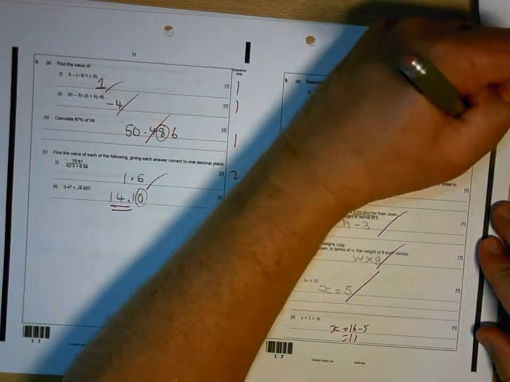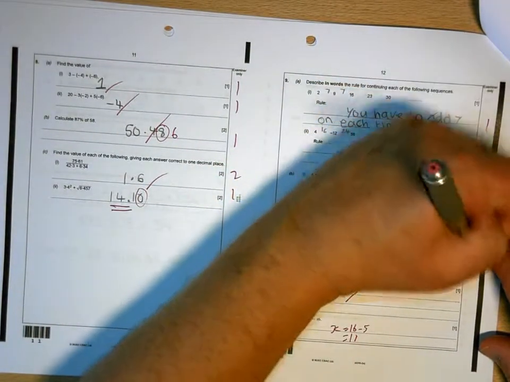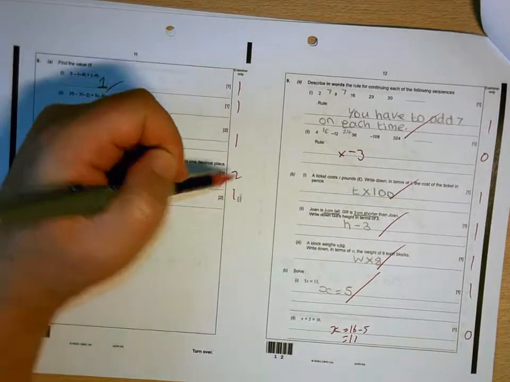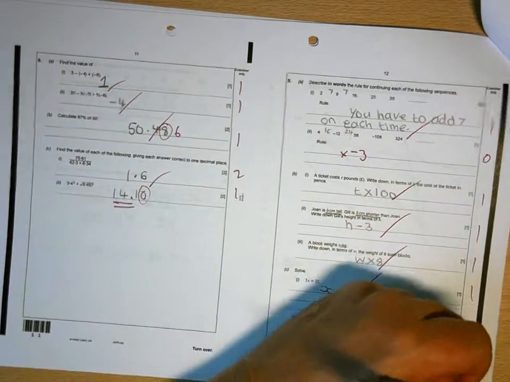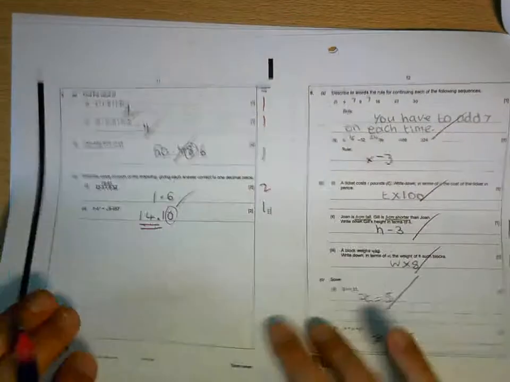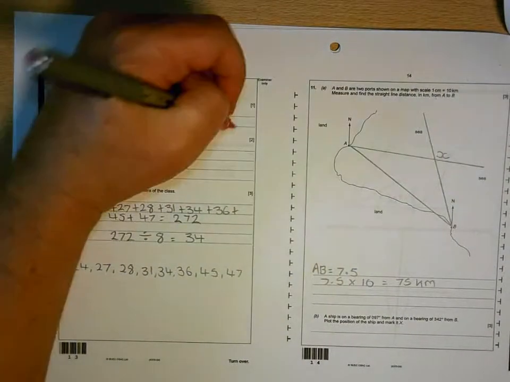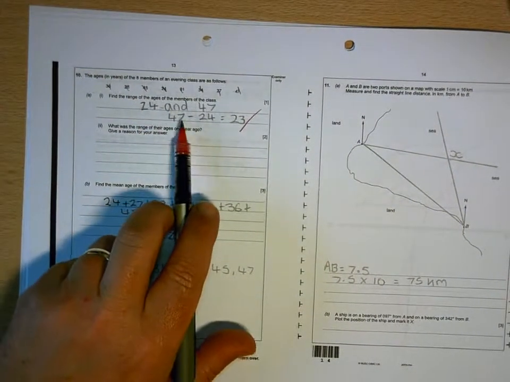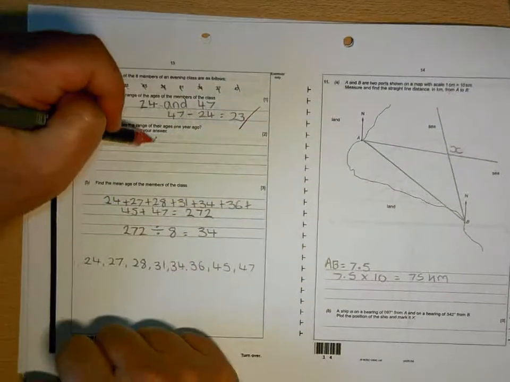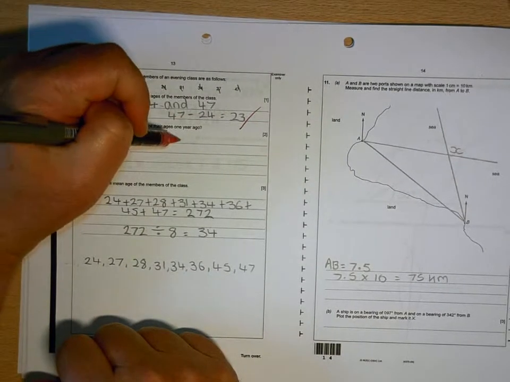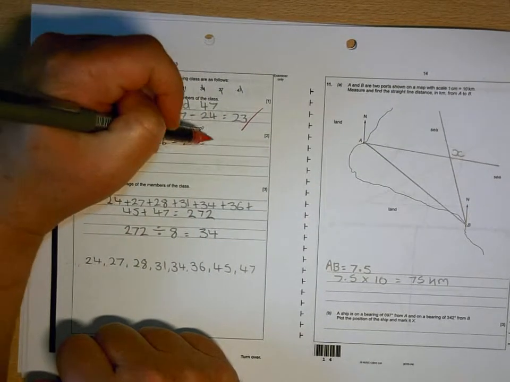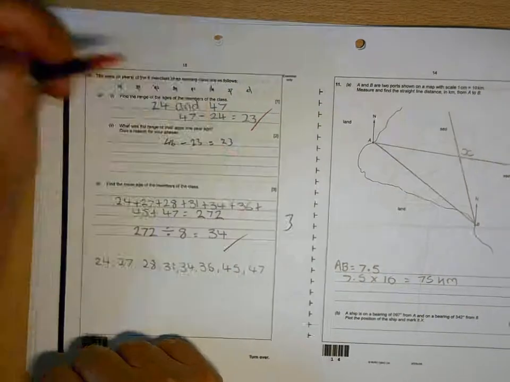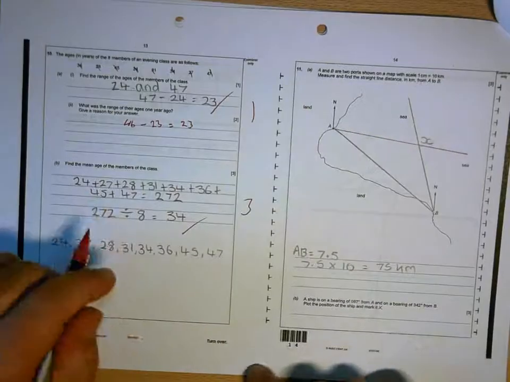So here 1, 0, 1, 1, 1, 1, 0. 3, 5, 6, 7, 8, 9, 10, 11 for the page. 23 is the age. So a year ago, the eldest would have been 46 and the youngest would have been 23. So the range would have been the same. That's correct.